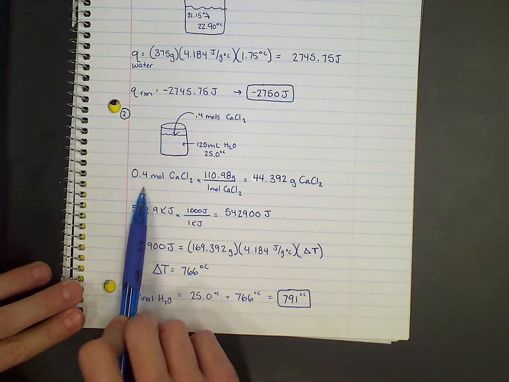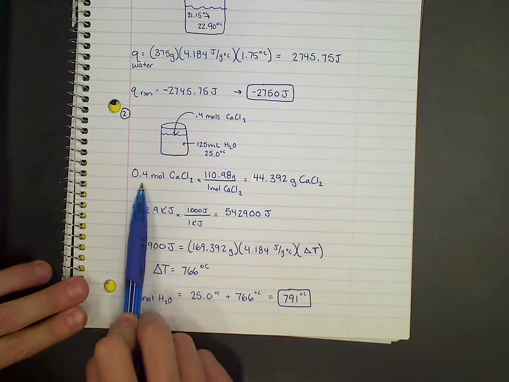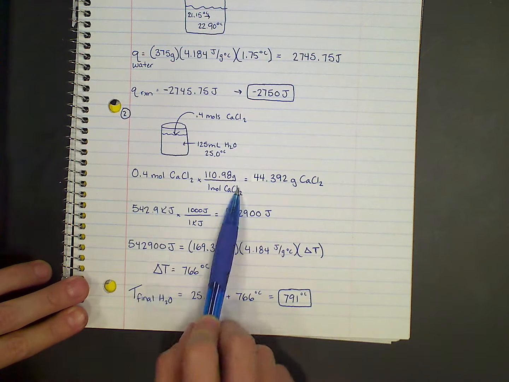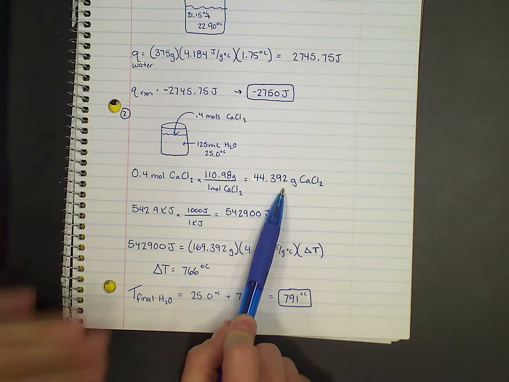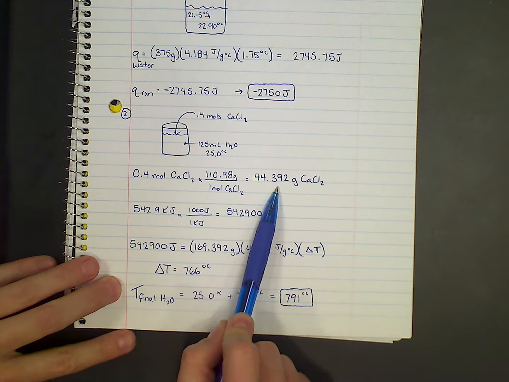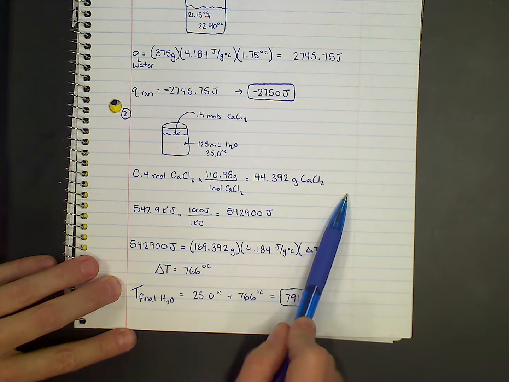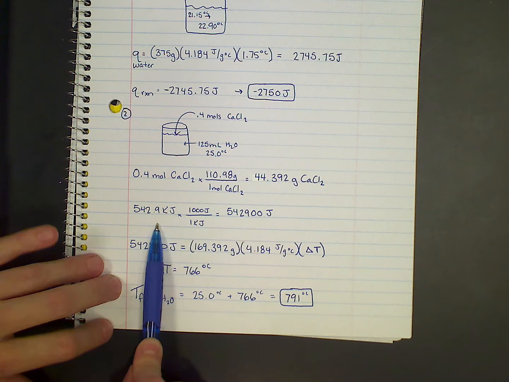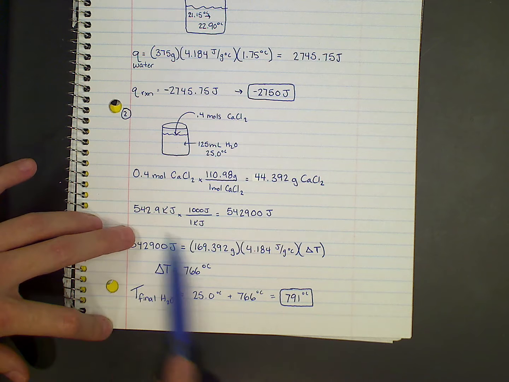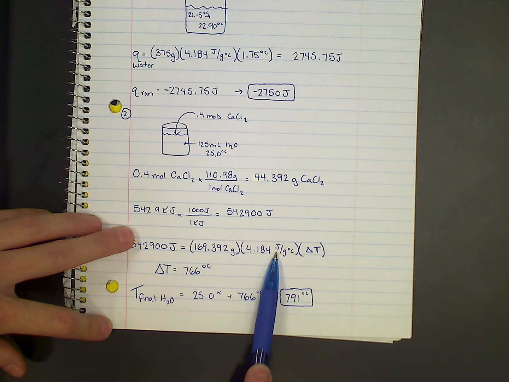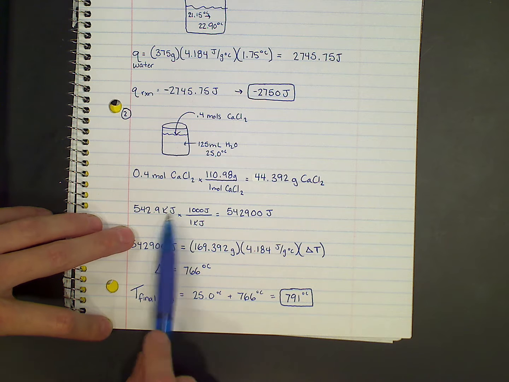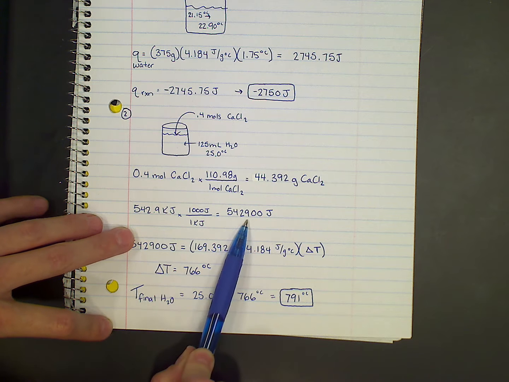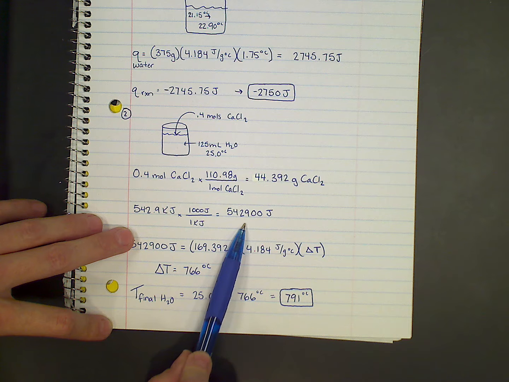So the first thing I'm going to have to do is figure out the mass of the calcium chloride that I'm adding. So 0.4 moles times the molar mass. And that gets me the mass of the calcium chloride added. At that point, Q equals mcΔT uses the specific heat of water, which is in joules. And right now I'm working in kilojoules, so I need to turn my kilojoules back into joules. So to do that, I convert to joules by multiplying by 1,000. So now I've got the energy in joules, okay?